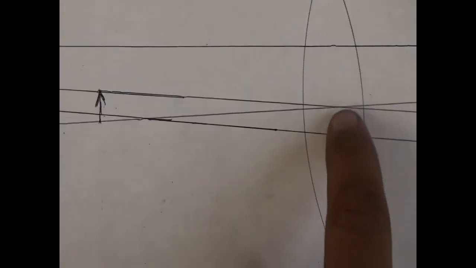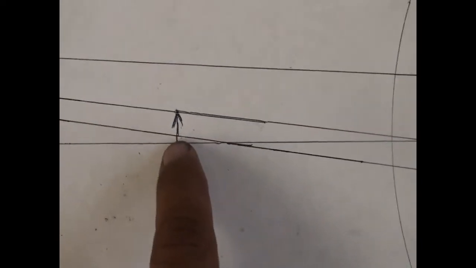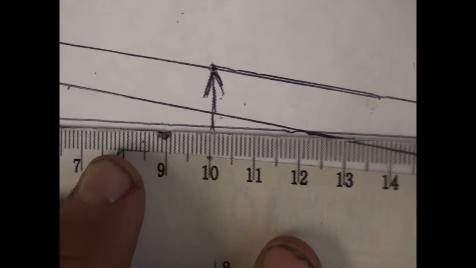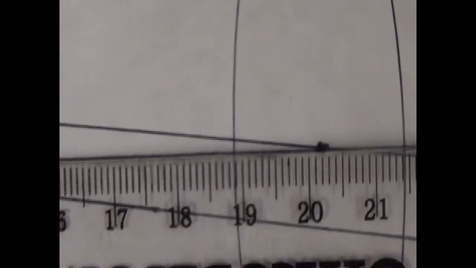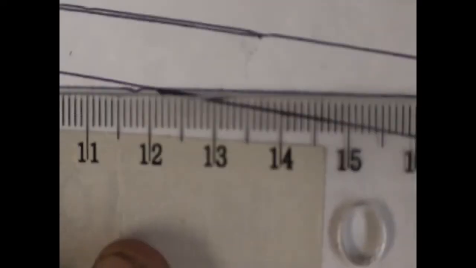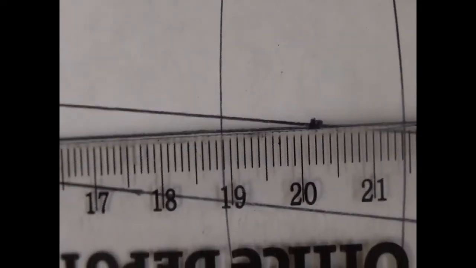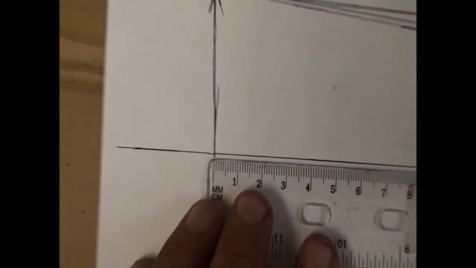So let's measure the distance from here all the way to the center of the lens, and then from the object to the center of the lens, and then do our calculations. From the object to the center of the lens, from 10 all the way to 20.2, that's 10.2 centimeters.